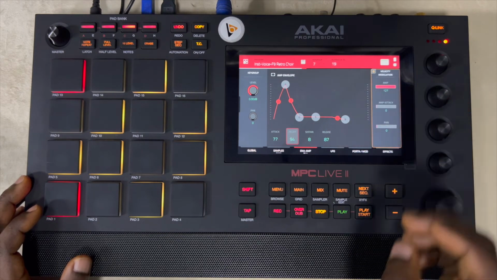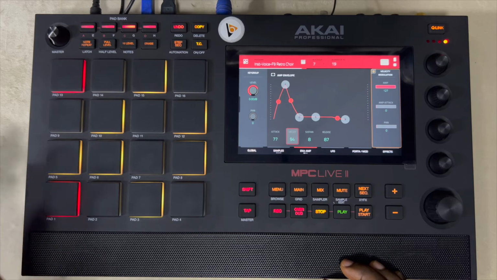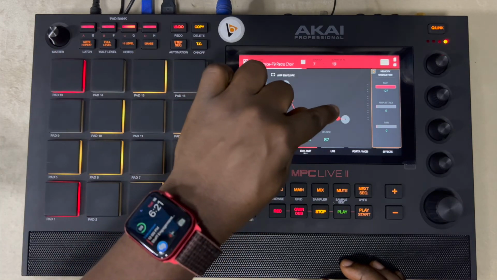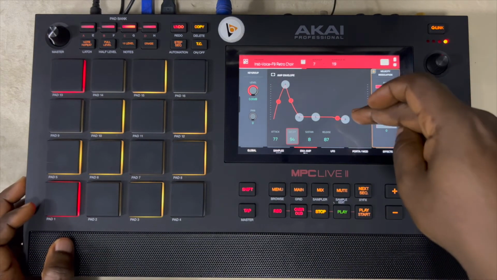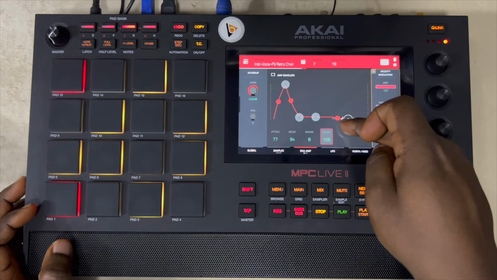But then release simply means, what do I want to happen when I take my hands up? It is the time it will take for that level to decay from the sustain level back to 0 after the key is released.